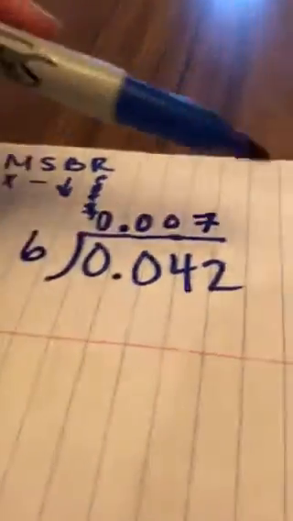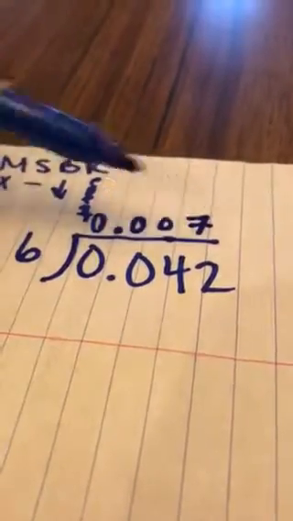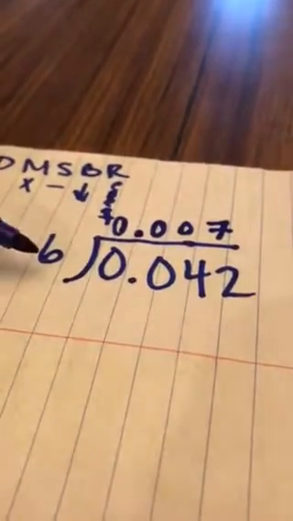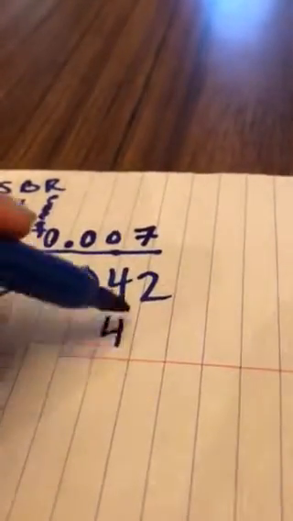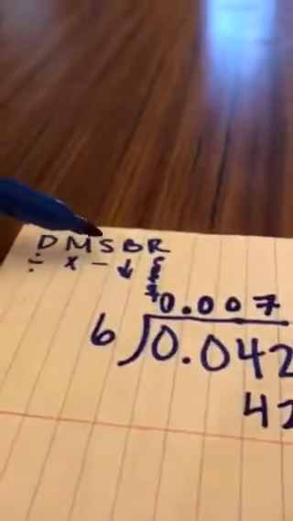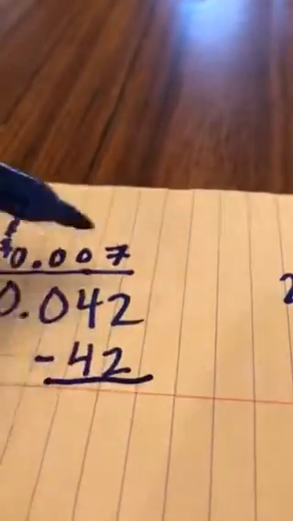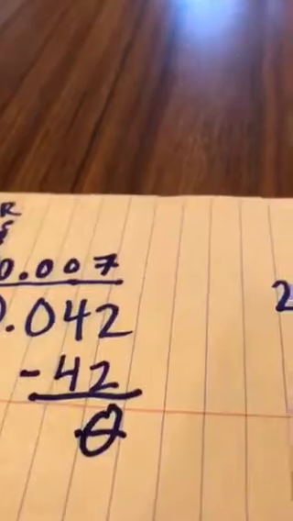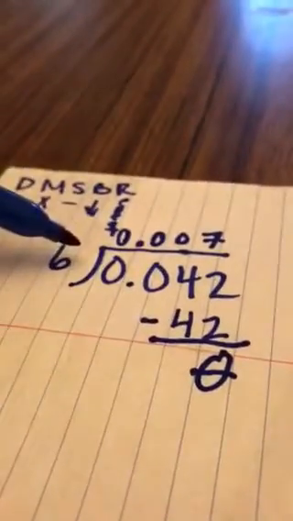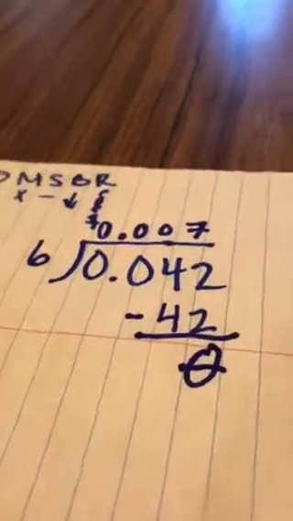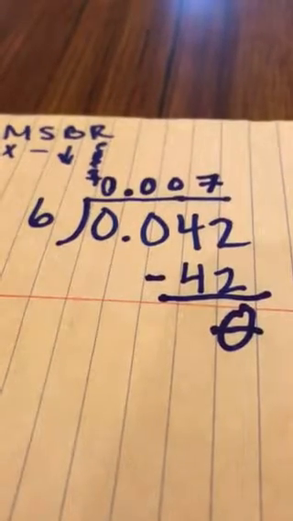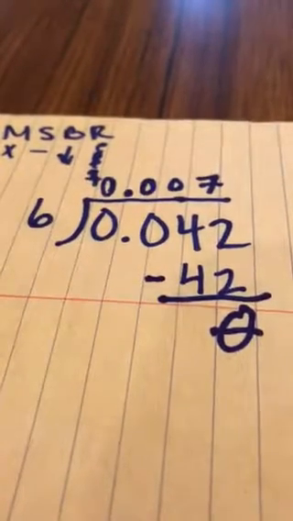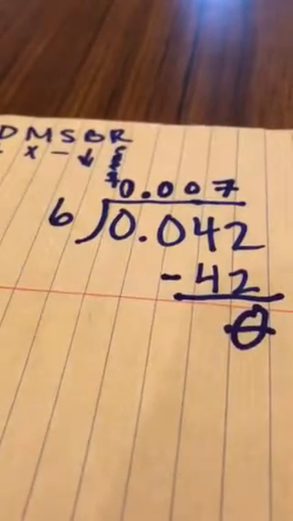What that means is whatever number we get up here, we multiply by the divisor. In this case, it's 6. So 7 times 6 is 42. So we write that underneath. Then our next step is subtraction. So we find the difference between 42 and 42, which is 0. And we don't have anything to bring down, so we don't have to repeat. So for this problem, we're done. 42 thousandths divided by 6 is 7 thousandths. All right, so that's the first problem.